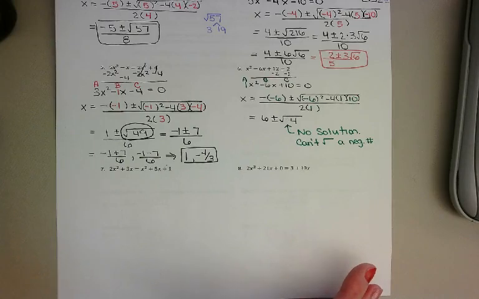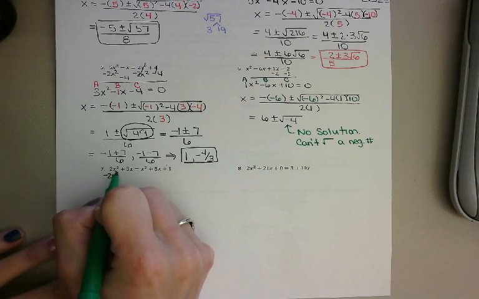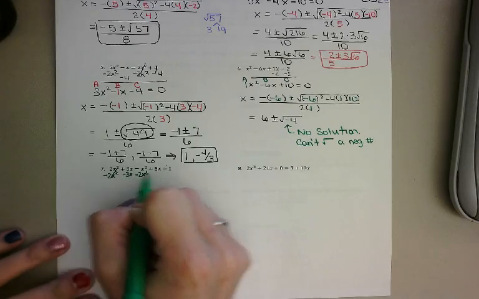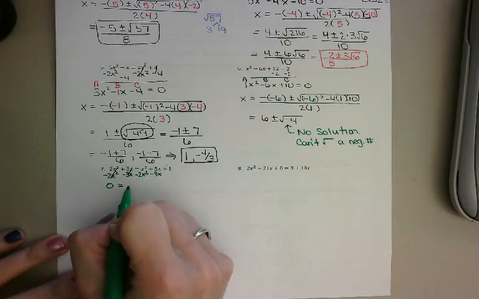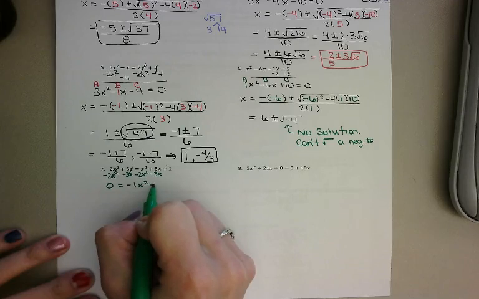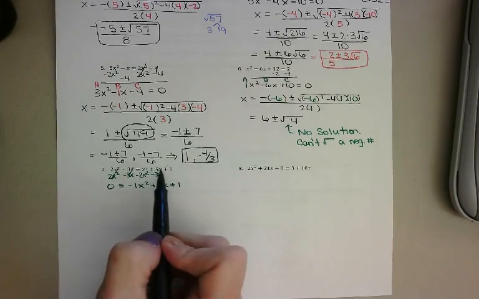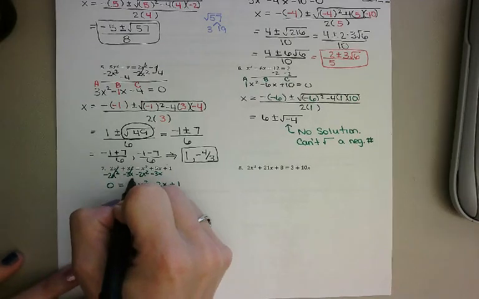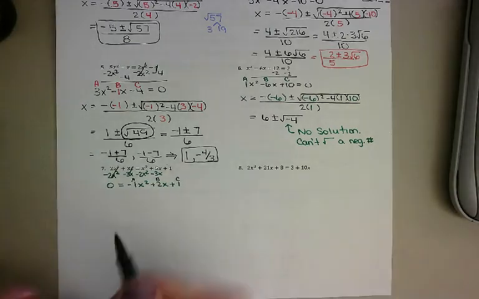All right, next problem. We need to set it equal to 0. So this time I think I'm going to move the 2x squared over, and I'm going to move the 3x over. So I've got my 0. 1x squared minus 2x squared is negative 1x squared. 5x minus 3x is 2x, plus 1. Now, even if you moved these numbers over to the left, you would still get the same final answer at the end. So my a is negative 1, my b is 2, and my c is 1.